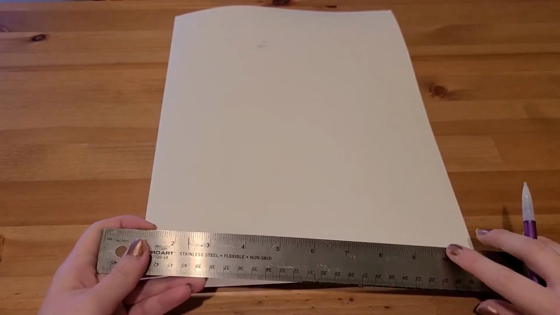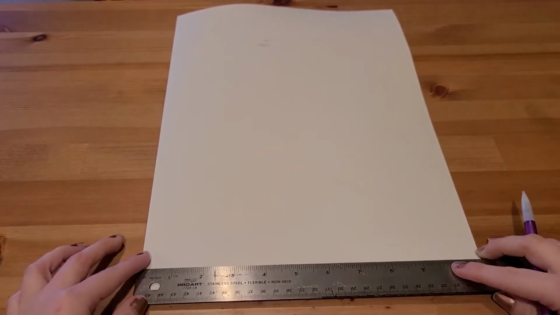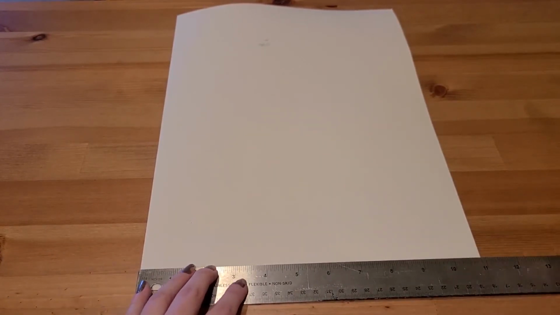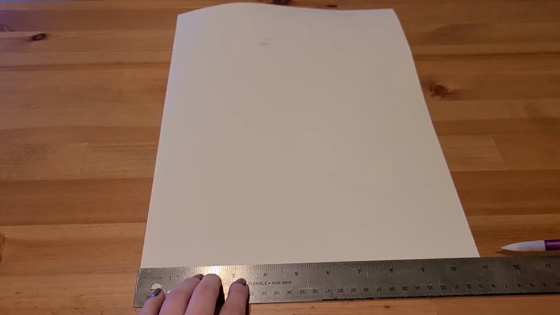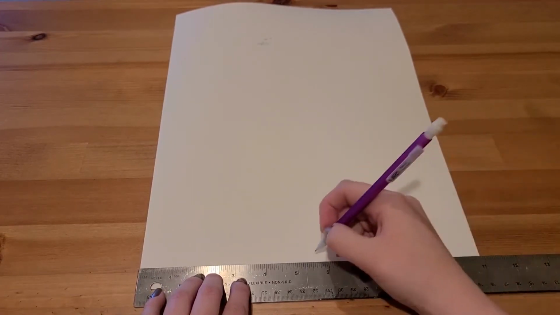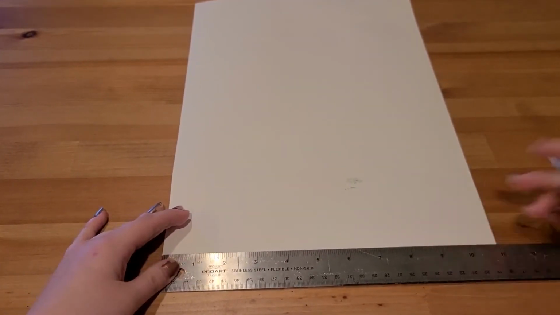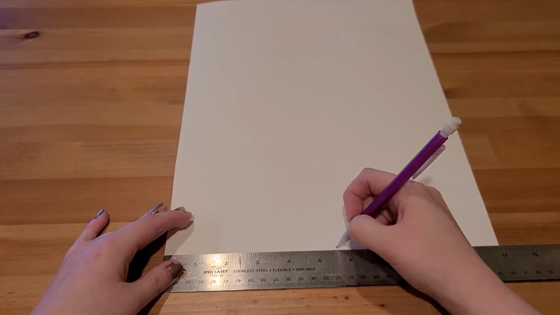What you'll want to do is measure each side of the paper. So for this bottom right here, it is 11 inches, and all you have to do is go to the midpoint or the halfway point of this, okay? And you put a dot there, and then you do the same on the other side of the paper. And you measure it out just the same exact way.